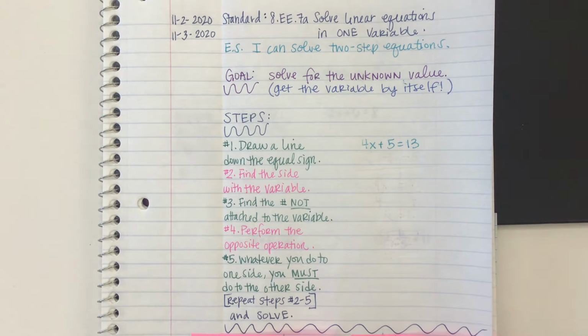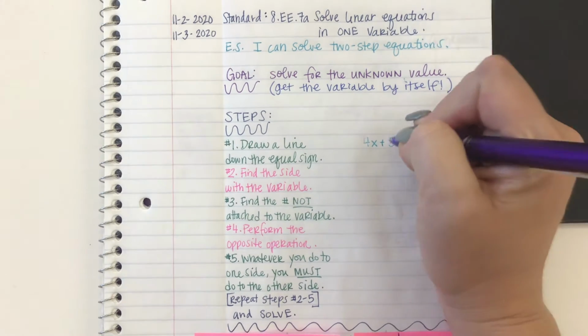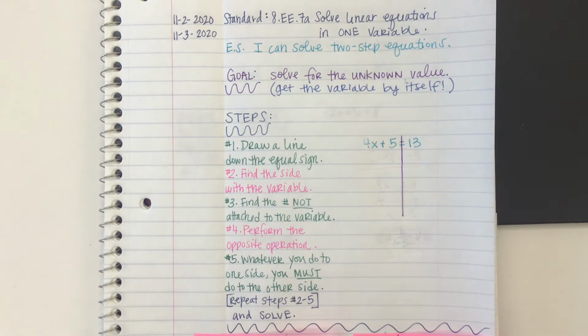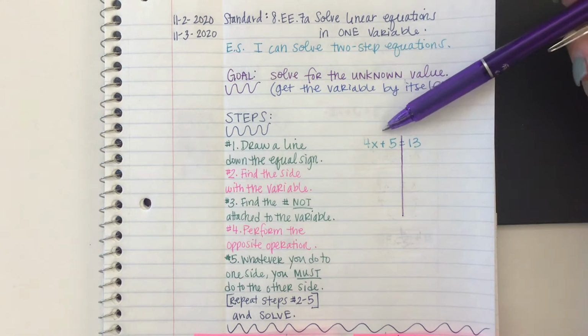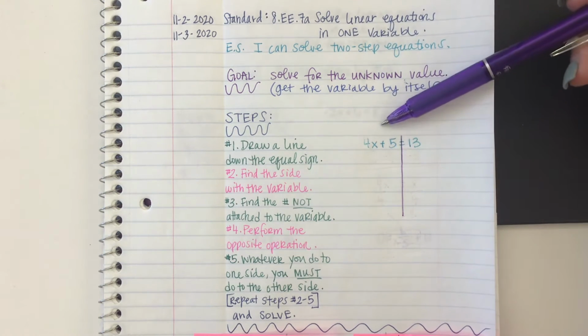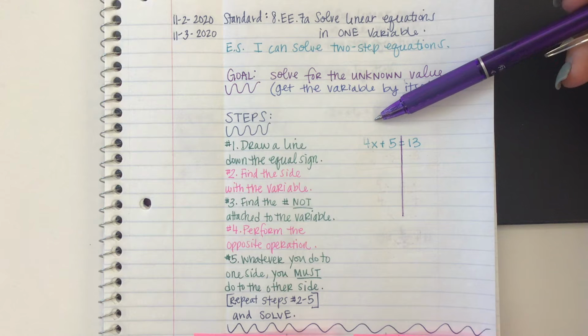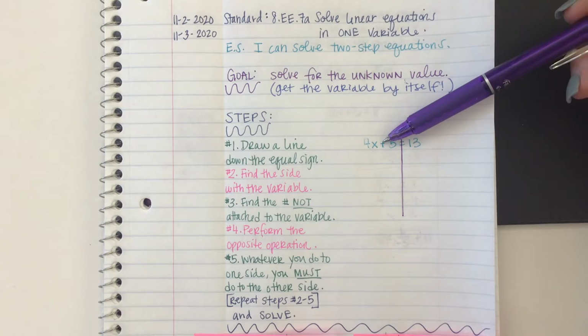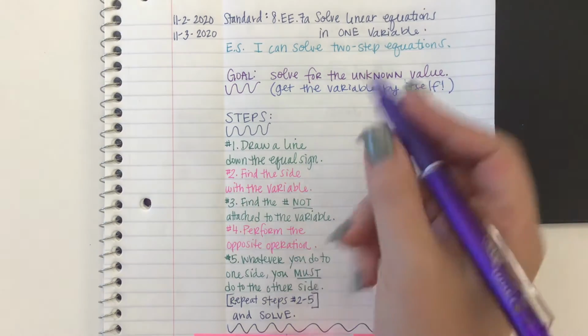So our first step, draw a line down the equal sign. That is always our first step when working with equations. Our second step says find the side with the variable. So it can be on either side, but in this case, our variable is over here on the left-hand side. The next step, find the number not attached to the variable. That would be positive 5. Then we have perform the opposite operation. So the opposite of plus 5 is minus 5.